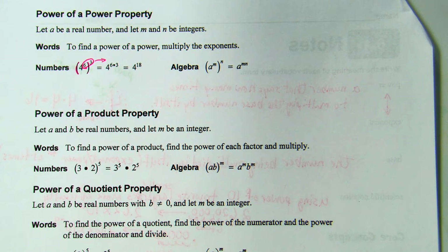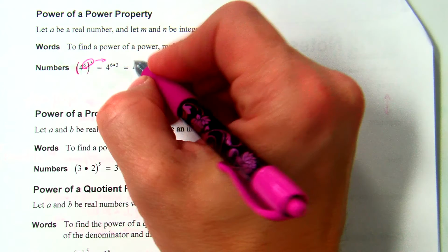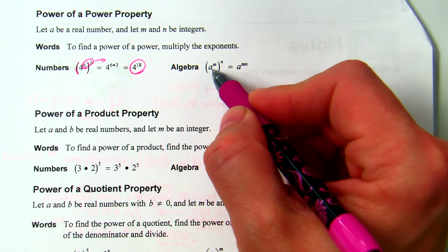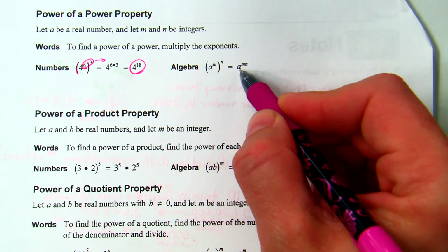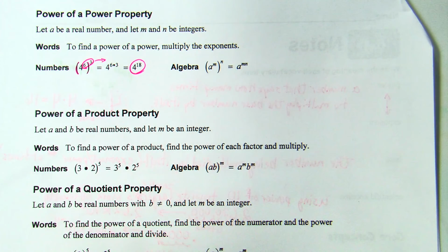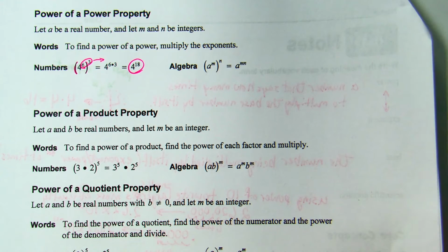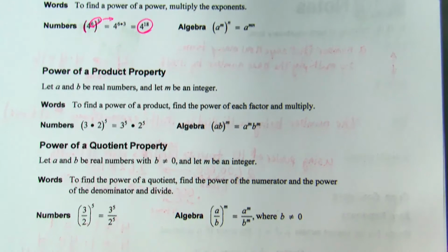So 4 to the 6th raised to the third power means that we're going to have 4 to the 6 times 3, or 4 to the 18th power. Again, algebraically, if we have a to the m raised to the nth power, it's just going to be a to the m times n. Okay, and as we said, we're going to go through some examples of this in just a minute, which are going to make this pretty easy.